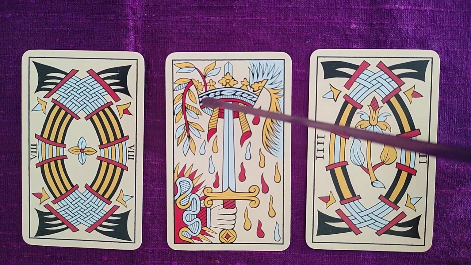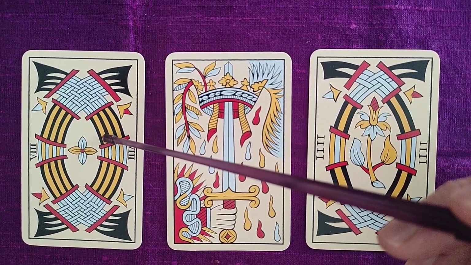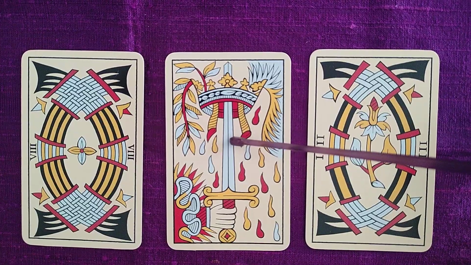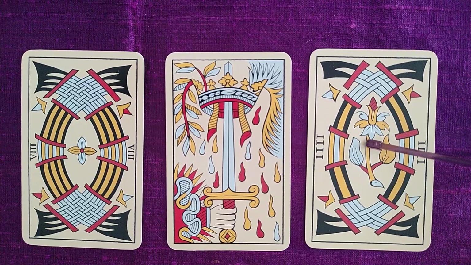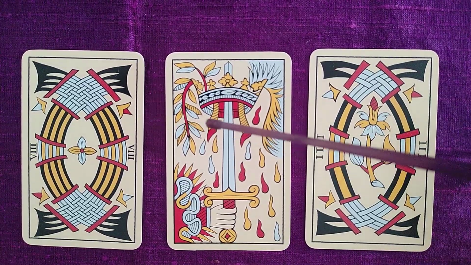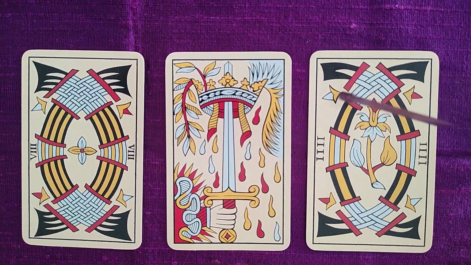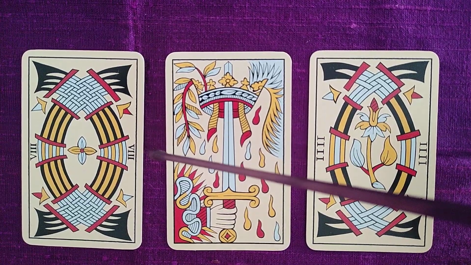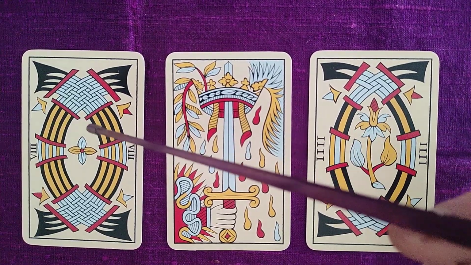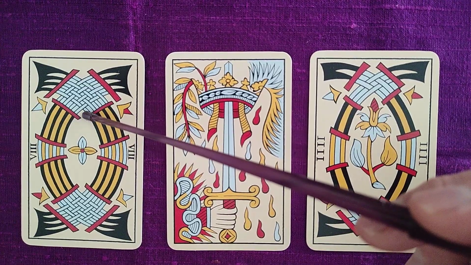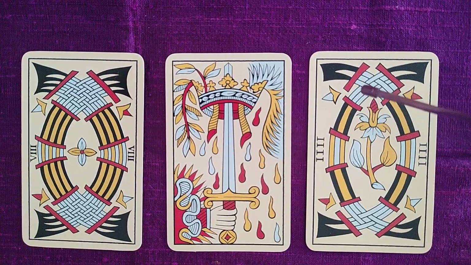But in this instance, I'll associate the keyword of regeneration for the 8 of Swords, beginnings for the Ace of Swords, and structure for the 4 of Swords. So I've deliberately chosen these cards from the Noble Tarot de Marseille deck, because they each represent one of the different triumvirates. So the transitional stage, the initiating stage and the structural stage.